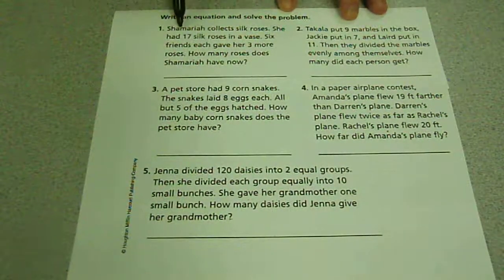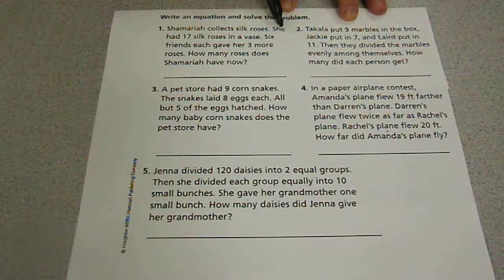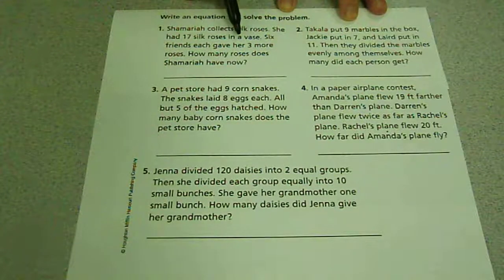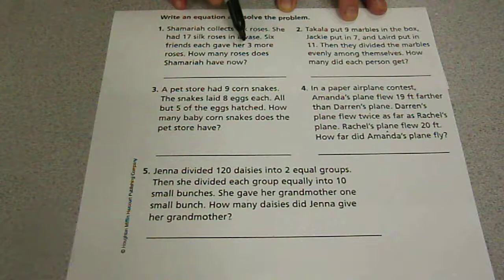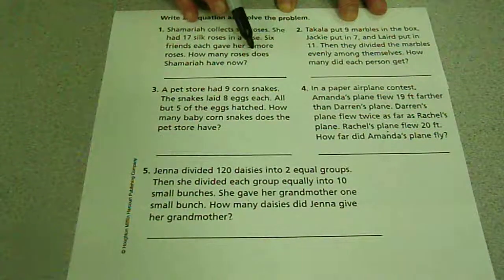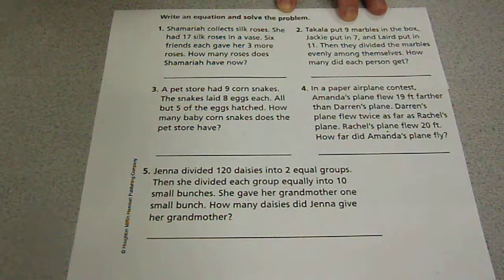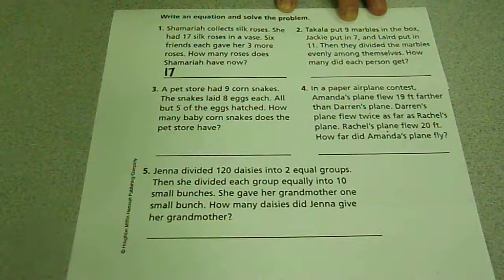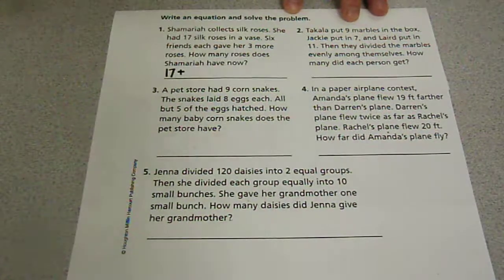Shamira collects silk roses. She had 17 silk roses in a vase. 6 friends each gave her 3 more roses. How many roses does Shamira have now? Well, she has 17 to start with. Then her friends gave her some, so that's going to be plus.